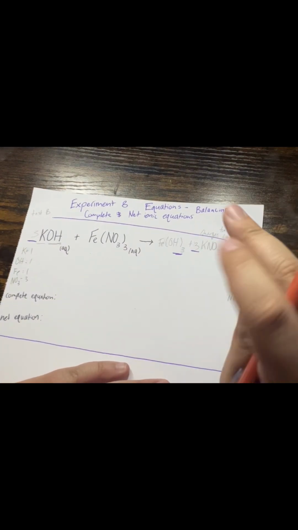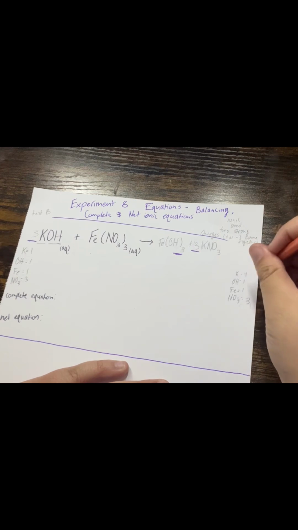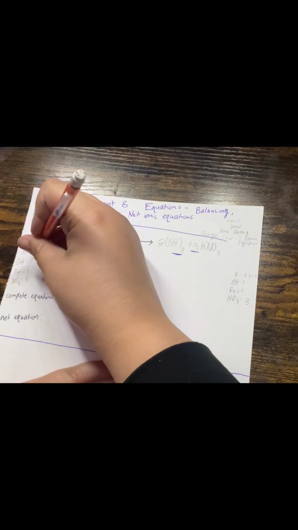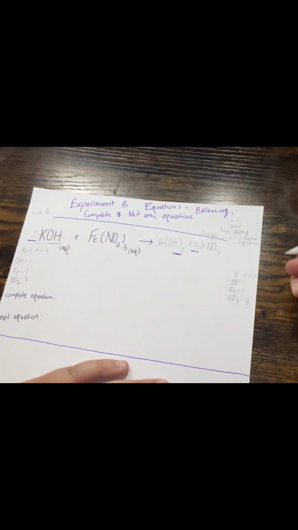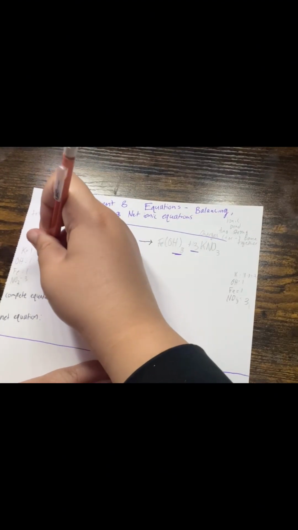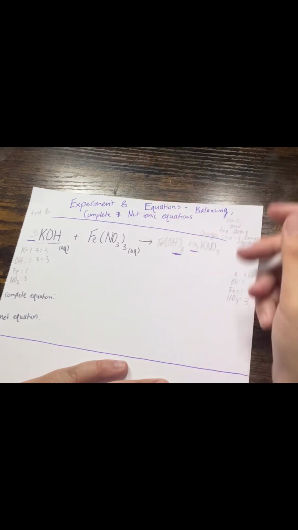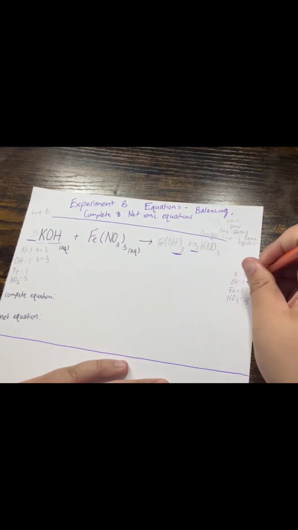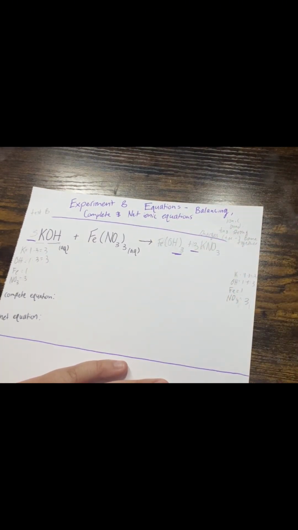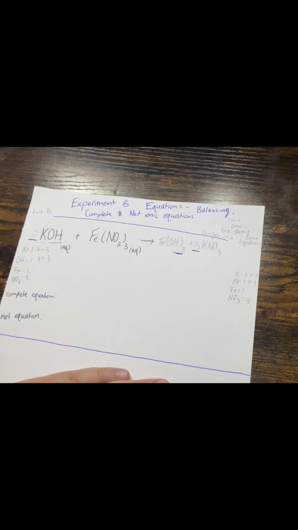So what you're going to do now, if you want to, you can show the work. So 3 equals 3 times 3 equals 3 times 3 equals 3. There's 1 iron throughout the whole thing, so you don't have to worry about iron. Times 3 equals 3. Now it's balanced. All right. Next, I'm going to go on to the complete ionic and net ionic equations.